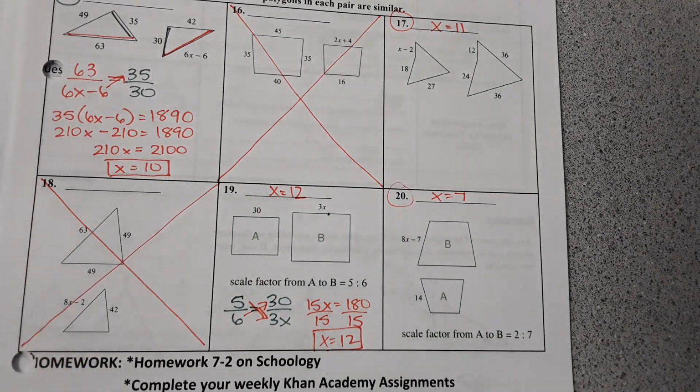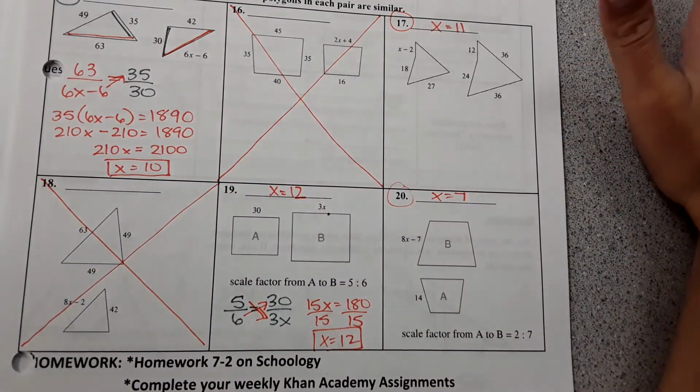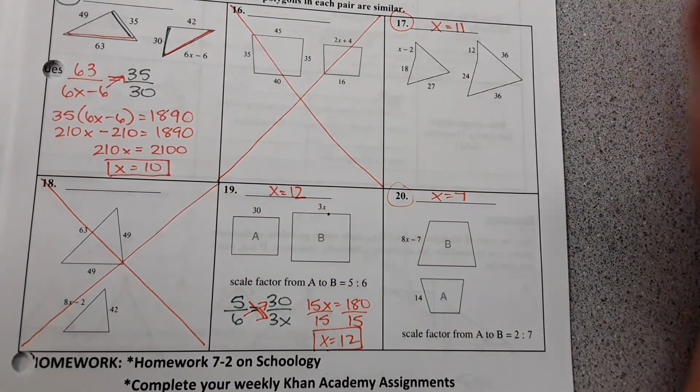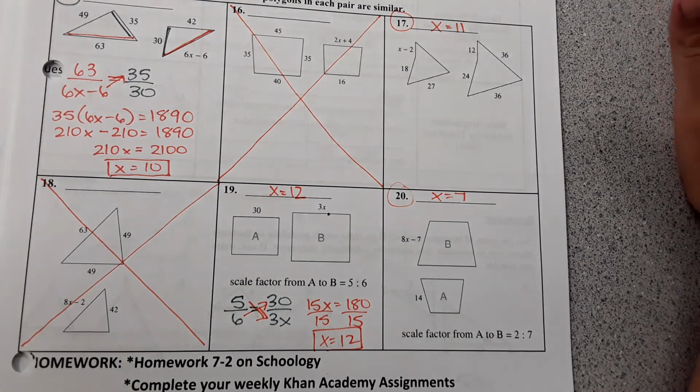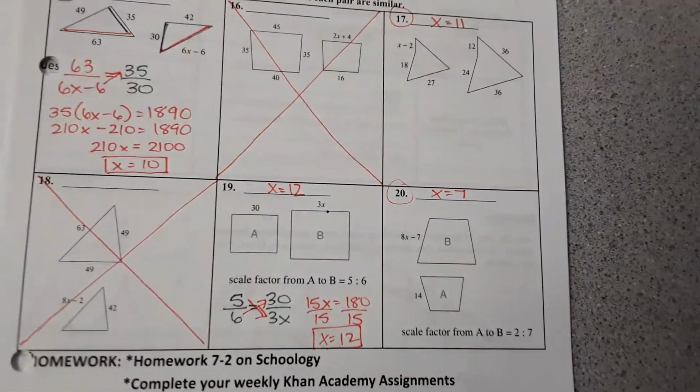Okay, so it'll take about 10 minutes or so to finish these 2 pages. And then once you're done with that, you can do the 5-question homework assignment. If you have questions, let me know, of course. And good luck.